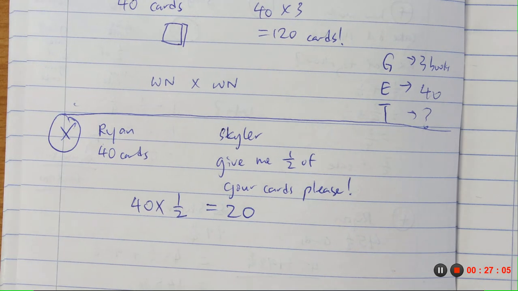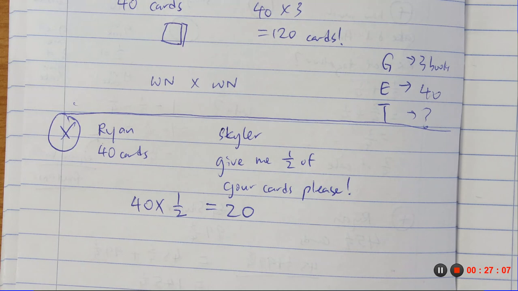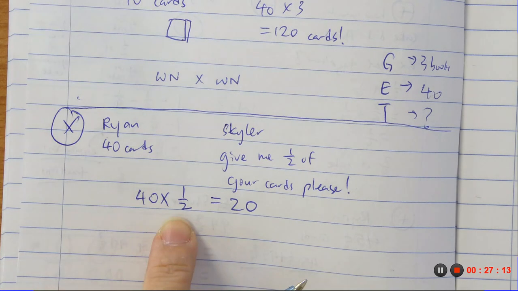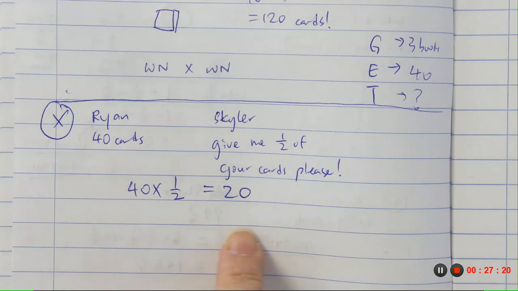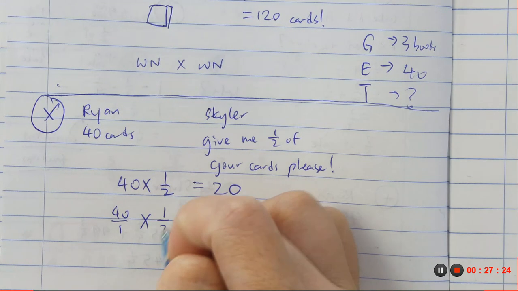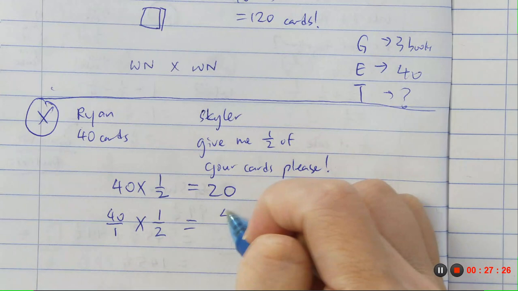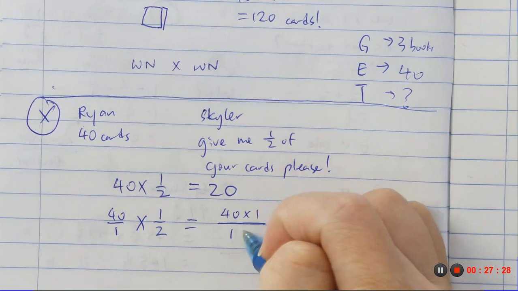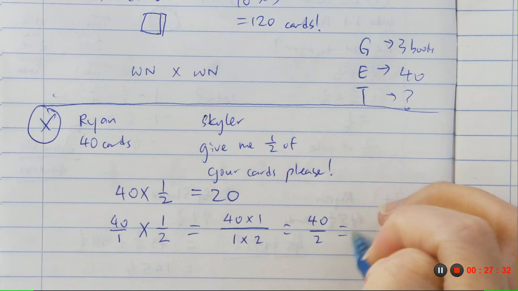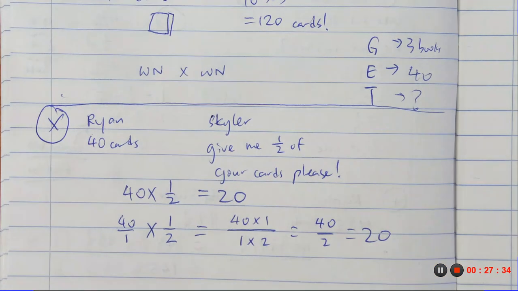But why times half? Half of 40, right? So 40 times half. What is this? This is a whole number multiplied by a proper fraction. You remember the working steps now? I can do 40 over 1 times 1 out of 2. Numerator times numerator, denominator times denominator, 40 out of 2, 20. Okay?